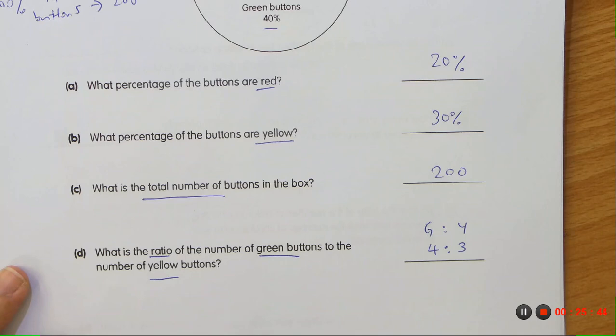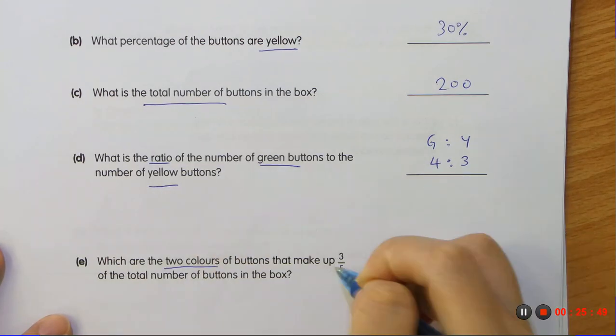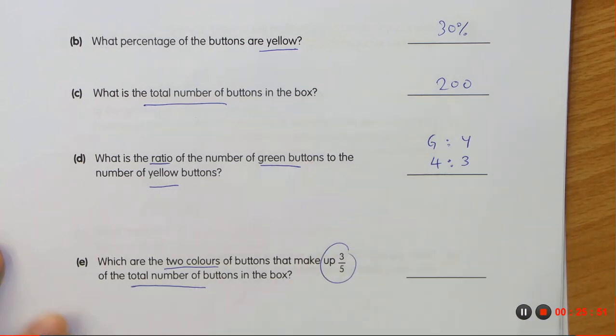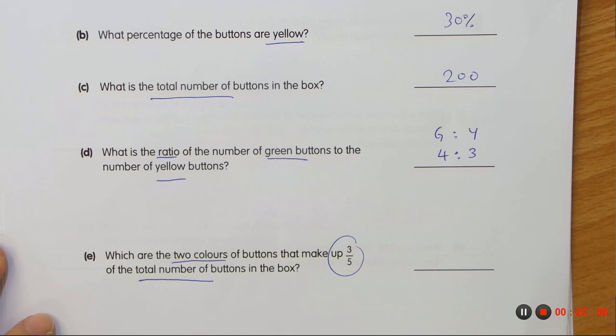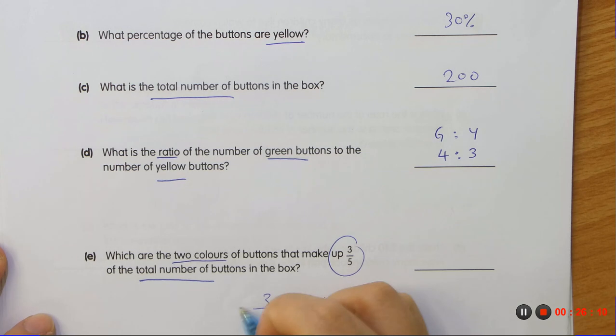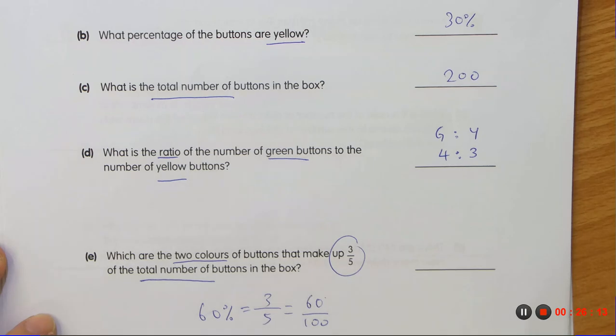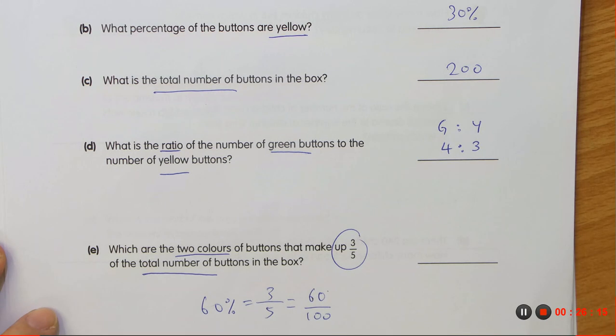Is it okay? Okay. And then, which two colors make up 3/5 of the total? Green and red. Wow, so fast and confident. Violet, how do you get that? It can be 60%. 3/5 is 60%. Very good. So I look for the two colors that make up 60%, which is green and red.